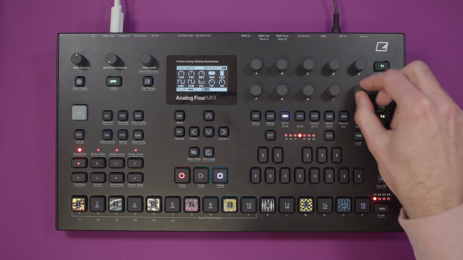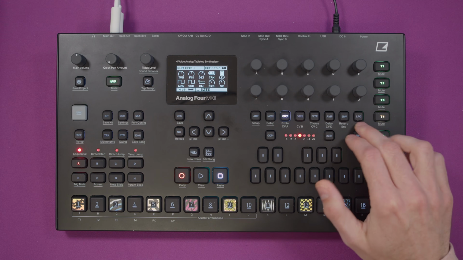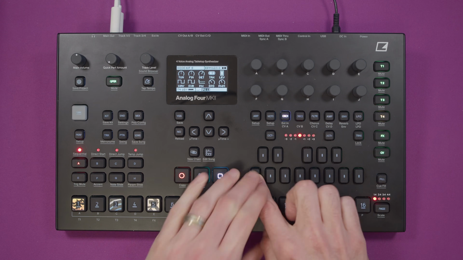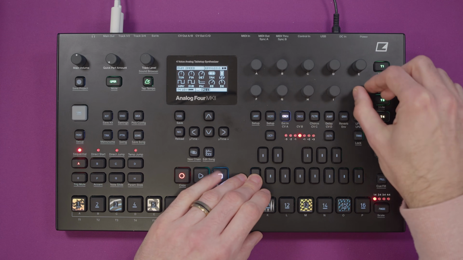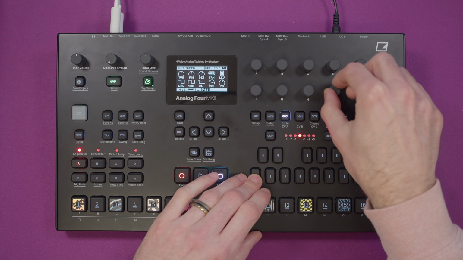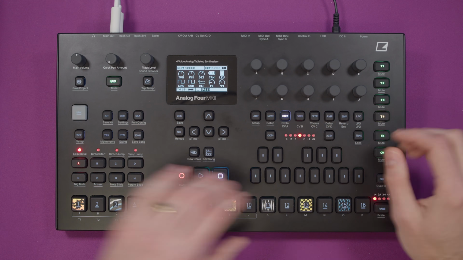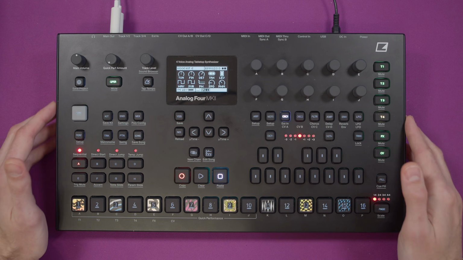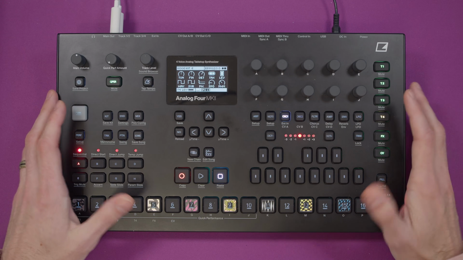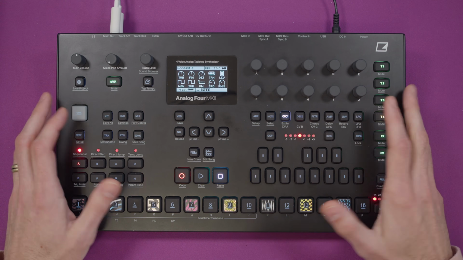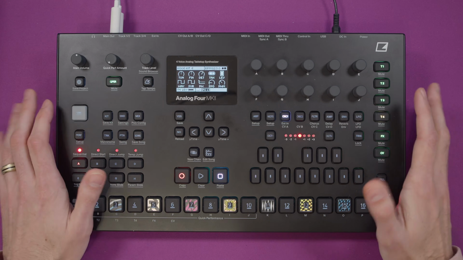So if we turn this up, it acts like an LFO, but we don't have to use one of the LFO slots to do that. So, I mean, LFOs are some of the best ways to get your sound sounding more detailed and intricate. And the fact that we have all these modulation capabilities on here is amazing.